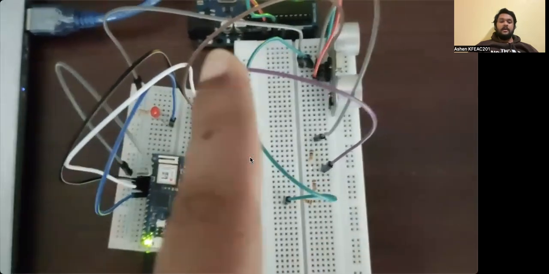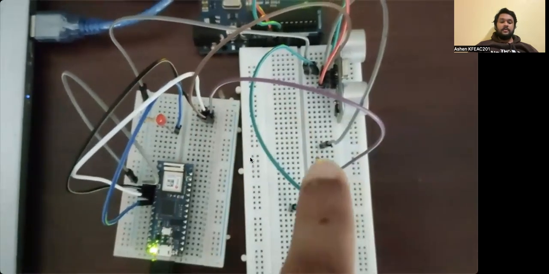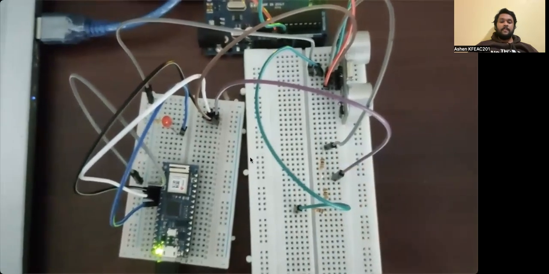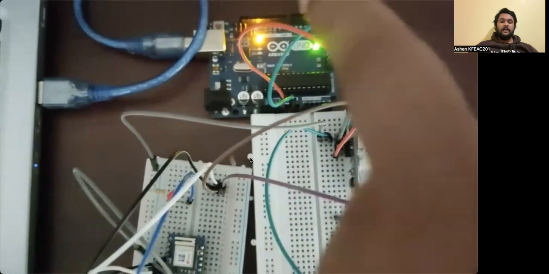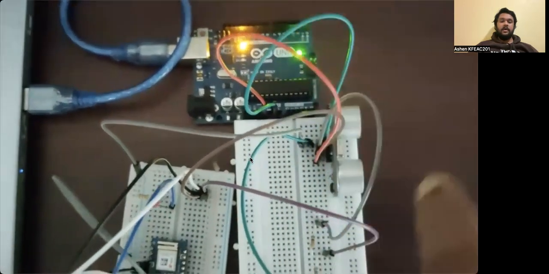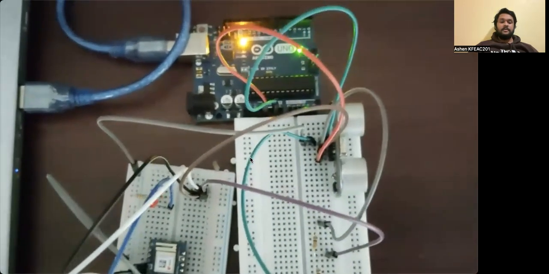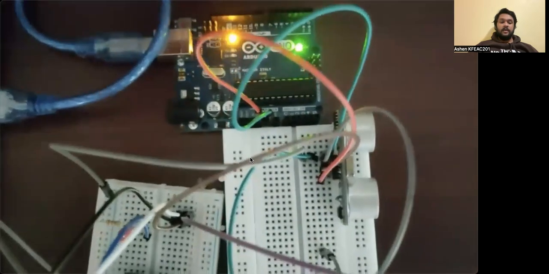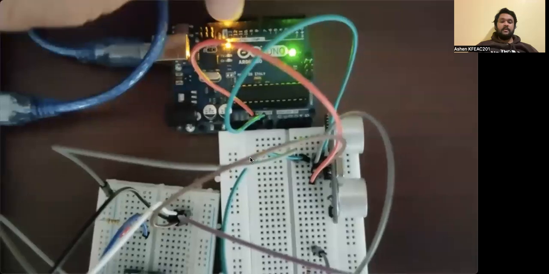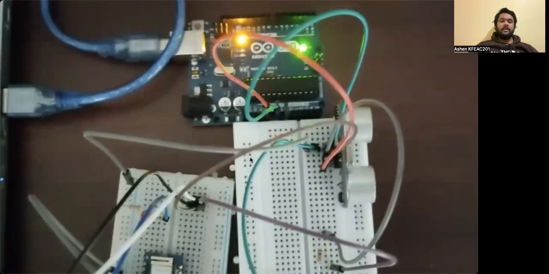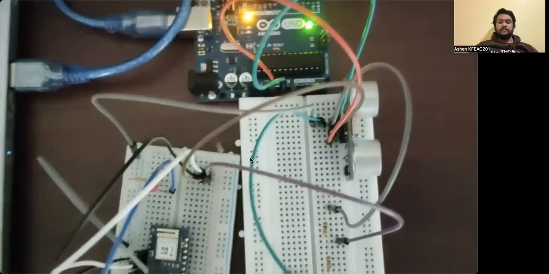We are powering the ultrasonic sensor using the Arduino Uno board because the ultrasonic sensor needs 5 volts. You can see we are only using the 5 volt and ground pins from the Arduino Uno to the ultrasonic sensor.